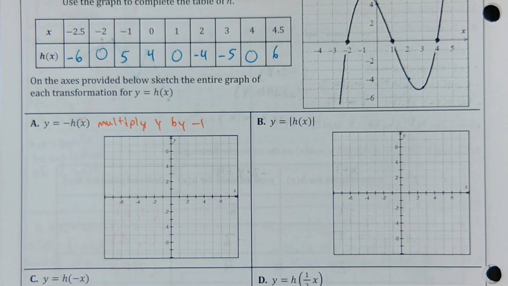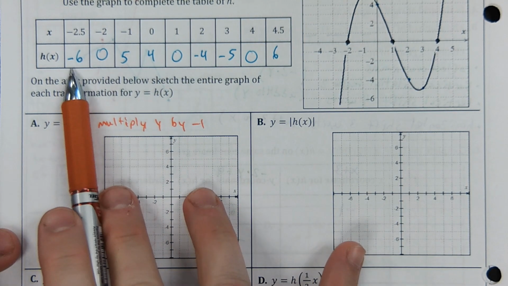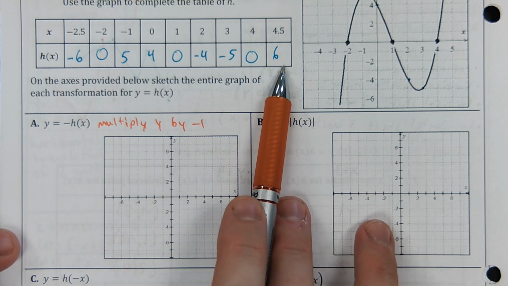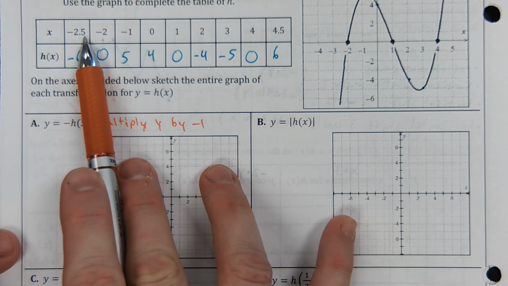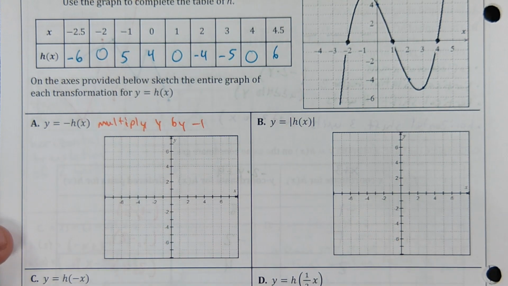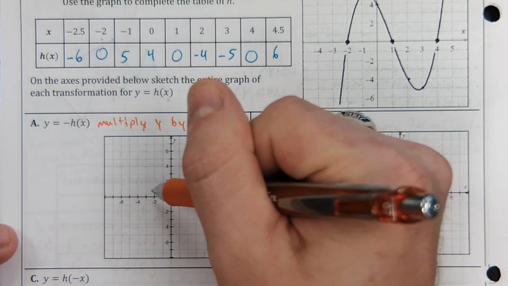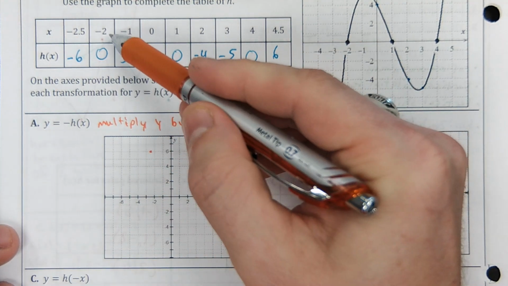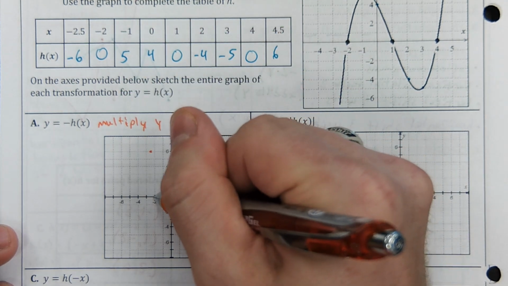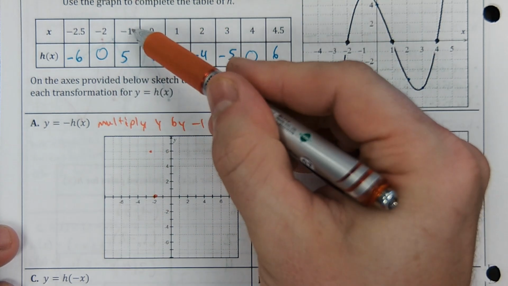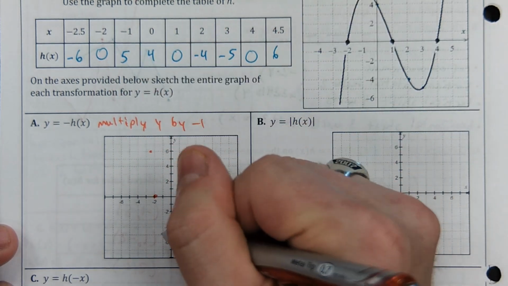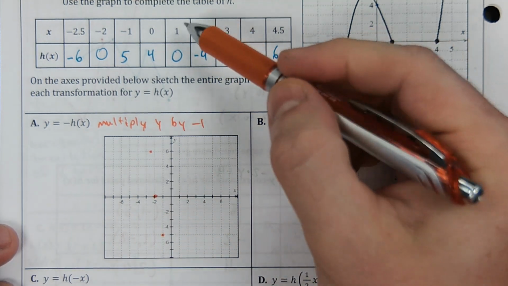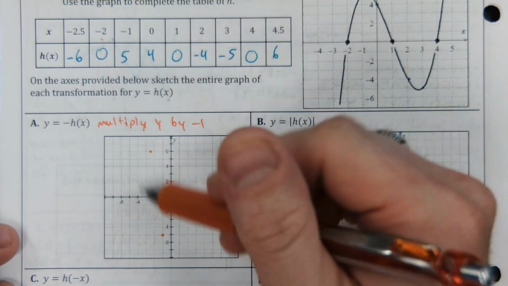That means all of the x's are unaffected, and all of these numbers, we'll just multiply them by -1. So I'll be at -2.5 comma +6. -2 comma 0. Multiplying by -1 doesn't change anything. -1 comma -5.